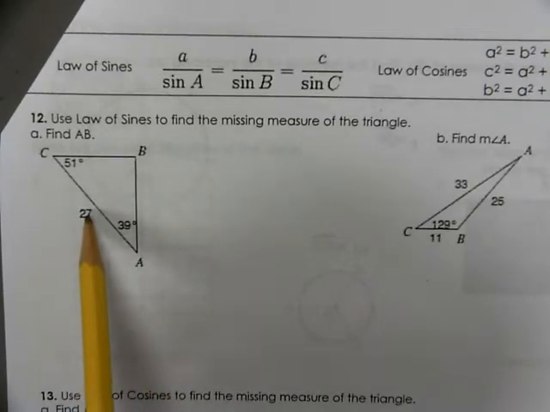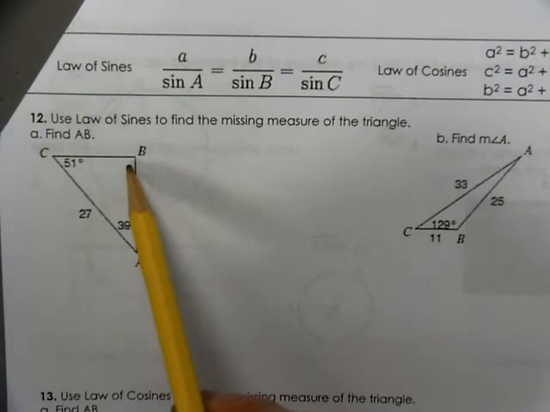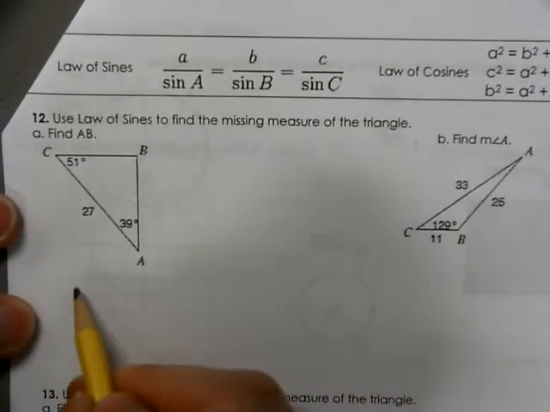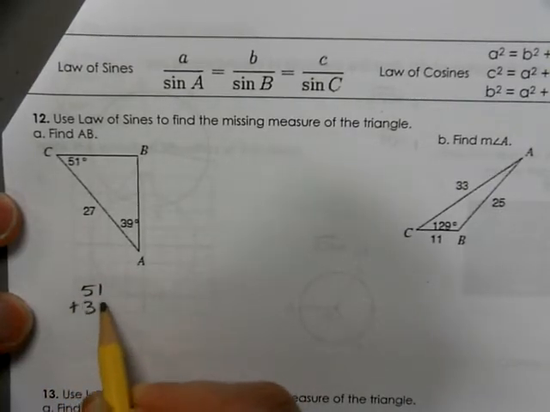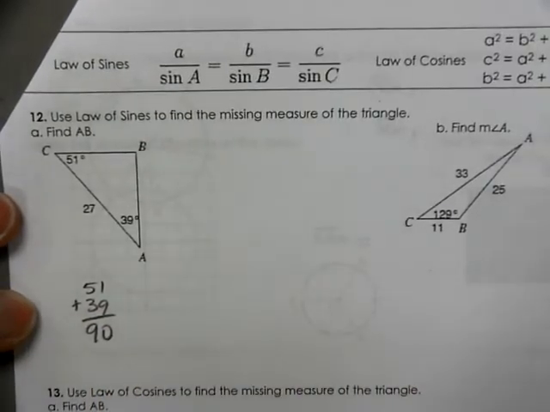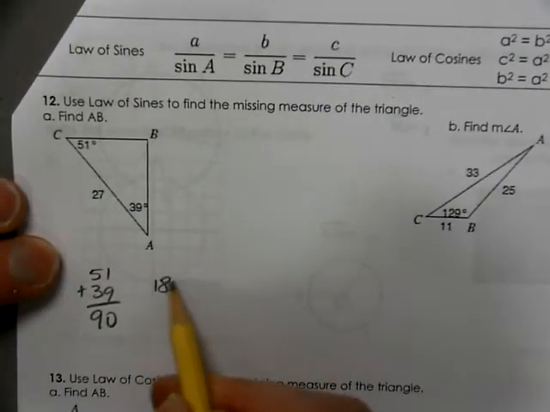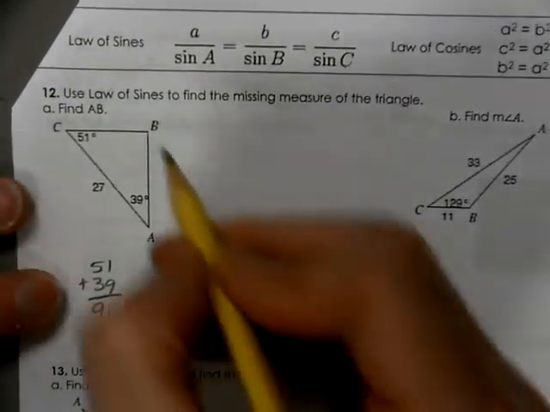We know the side 27, and we can very easily figure out what this angle B is. So we're going to say that 51 plus 39 adds up to 90 degrees. So 180 minus those two leaves me with 90.